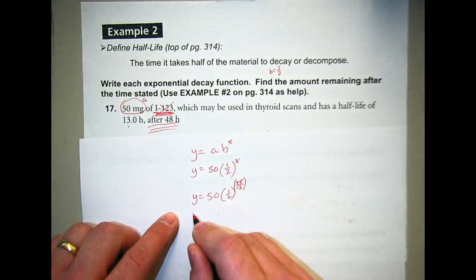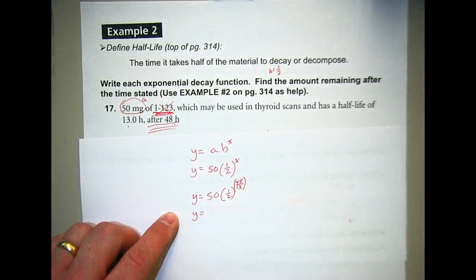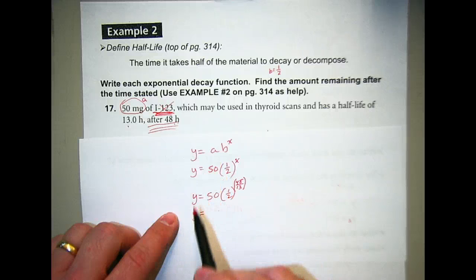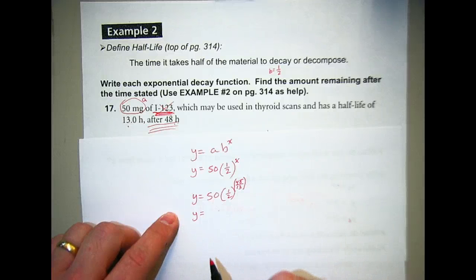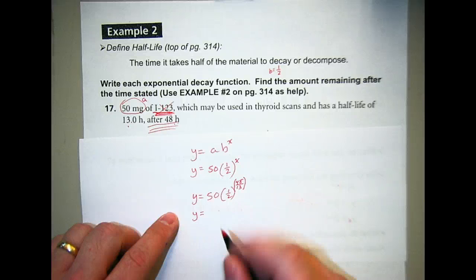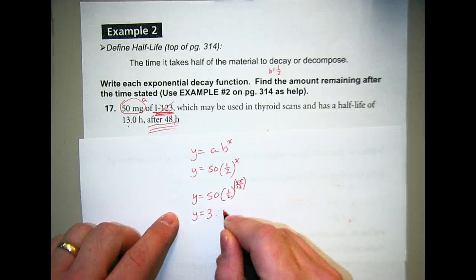So the amount I should have left better be, should it be greater or less than 50? Less. Should be less. All right. What is it? 3.87.